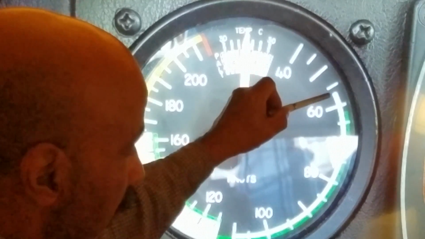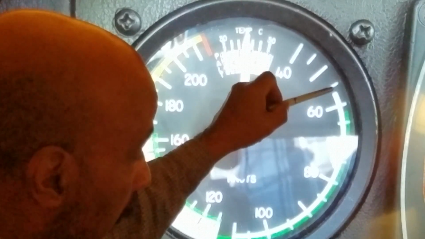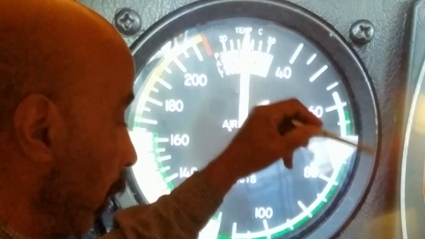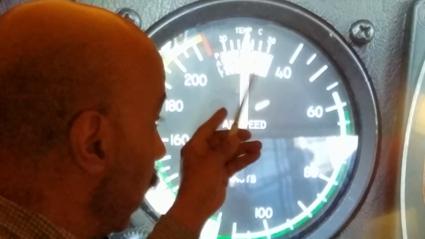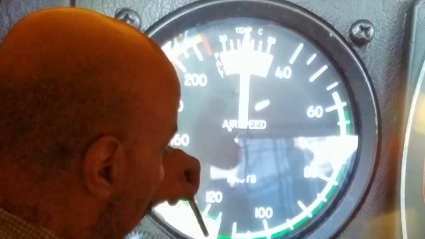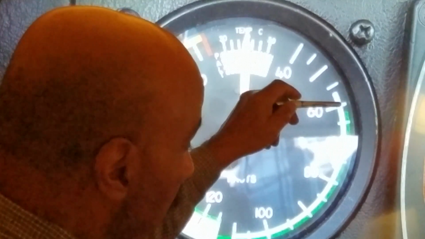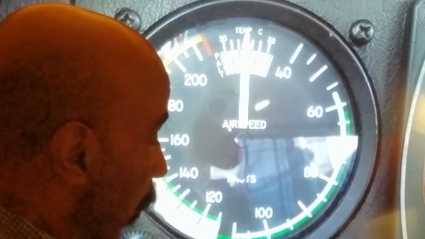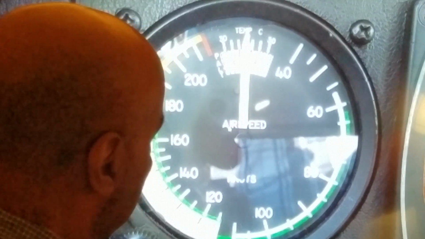And the bottom end of that same white arc is the stall speed of the aircraft with flaps fully extended and landing gear fully extended. That means the aircraft will stop flying if you go slower than that with the airspeed indicator. The green arc, which is the co-located arc, is the normal operating speed range of the aircraft with flaps retracted.